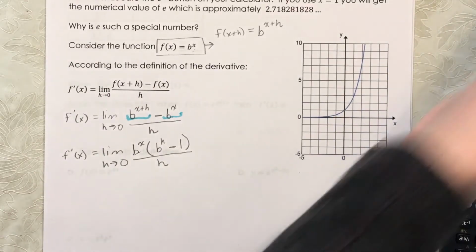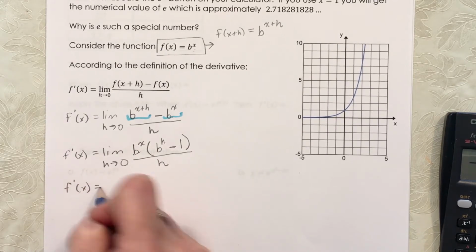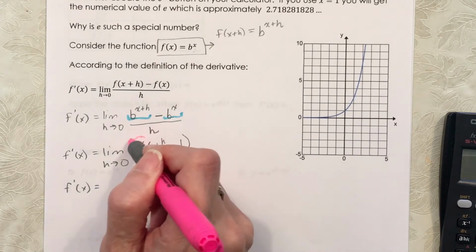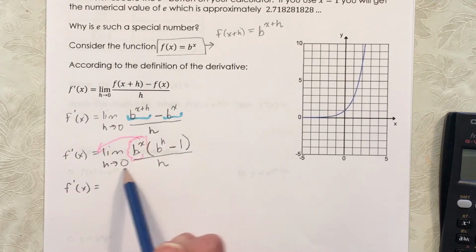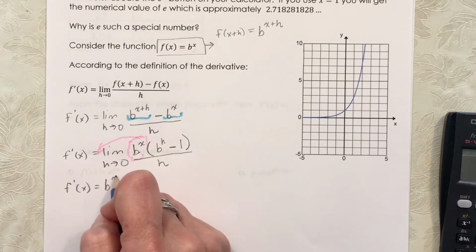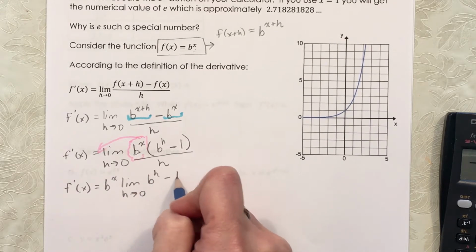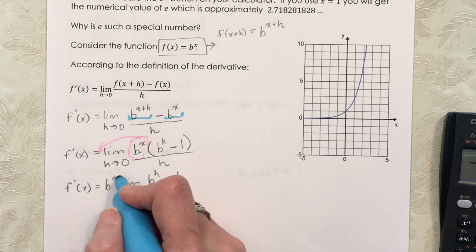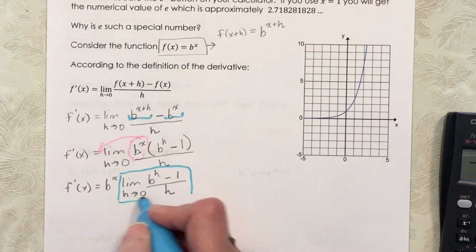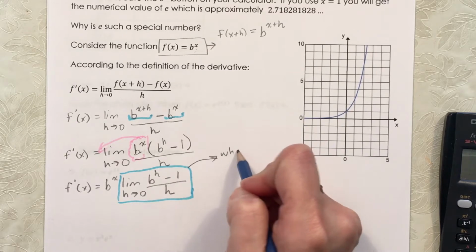So another rule we learned about when we were working with limits in the first chapter on calculus was that if we had something like b to the x that doesn't depend on h at all, we could leap it in front of the limit, because b to the x is not going to change depending on what h does. So we can rewrite this as b to the x times the limit as h approaches 0 of b to the h minus 1 over h. Okay? Now this limit that's left here turns out to be something very important. So we're going to just focus on what this limit means. So our question: what is this limit?